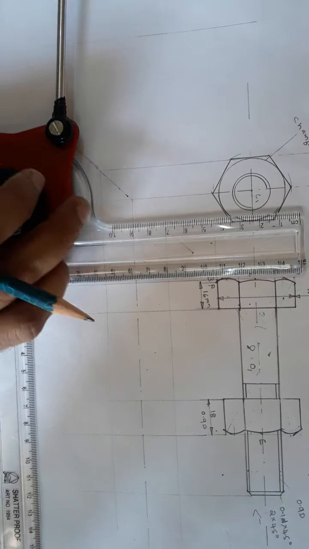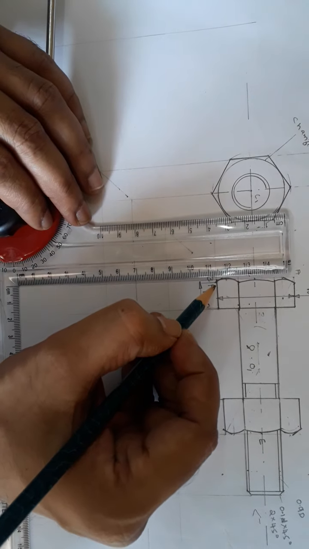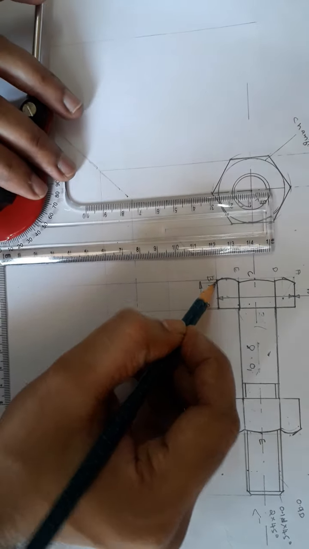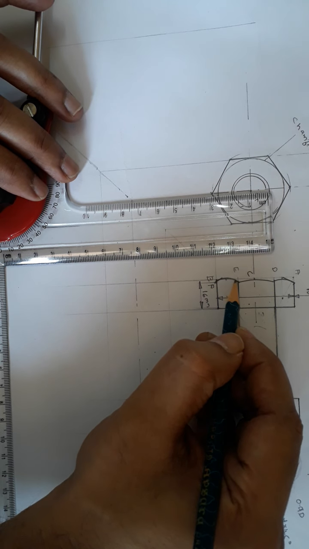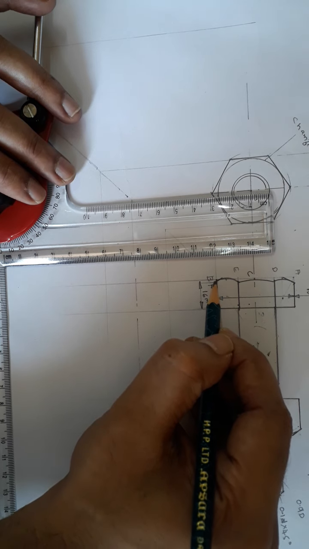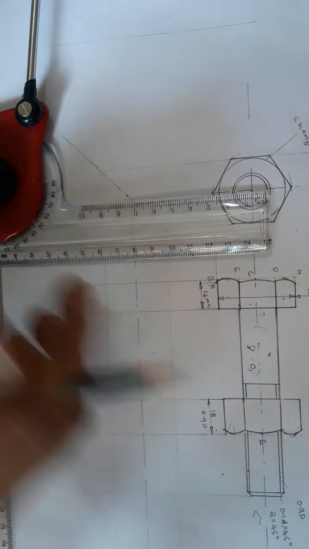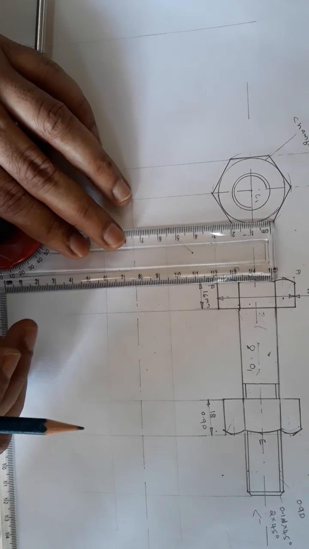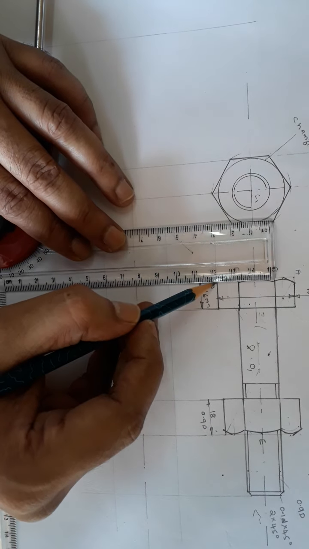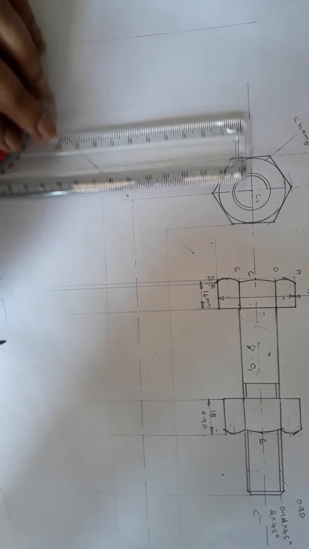For drawing the chamfer in the top view, you have to project this point P. What is this point P? This is the point where the arc touches at the end of the bolt here. B portion is the corner, where P portion is the chamfer arc end. So that portion you have to project here, to touch the nut. I projected this.